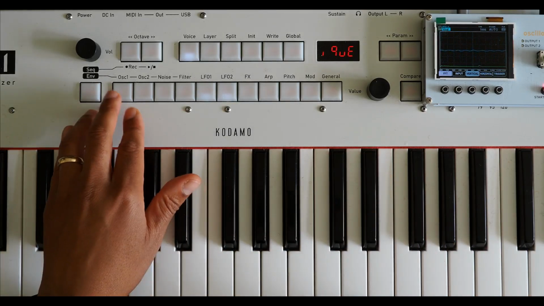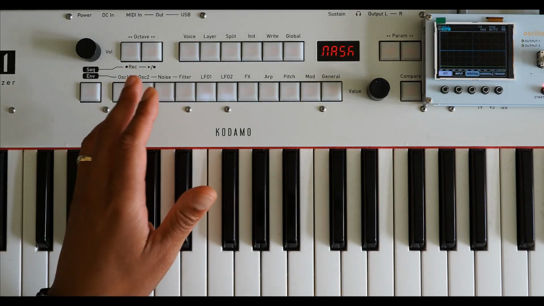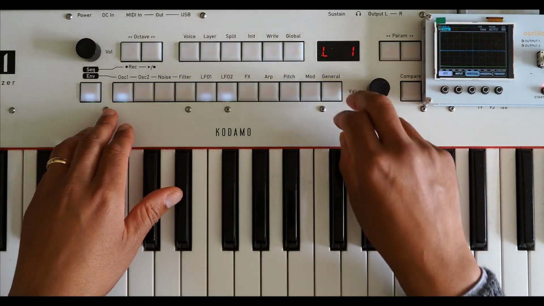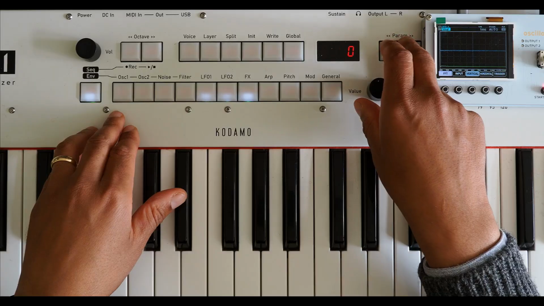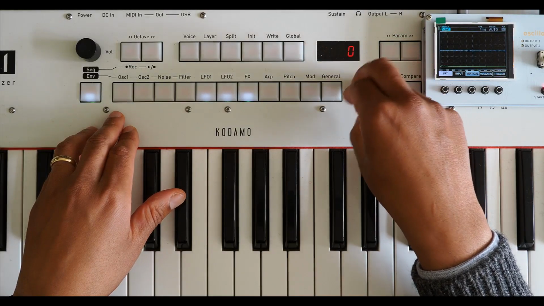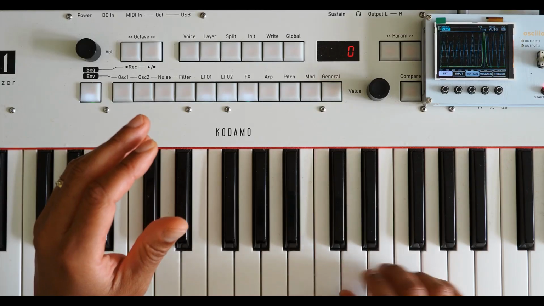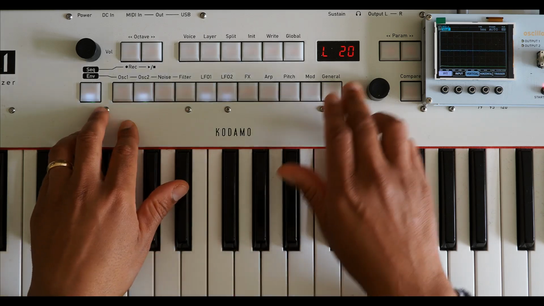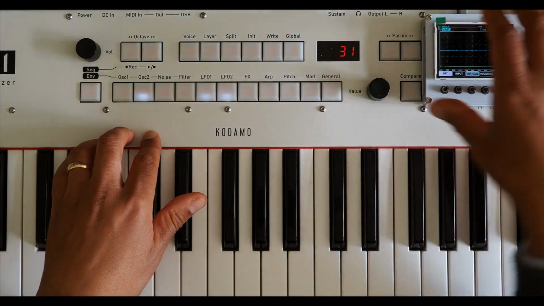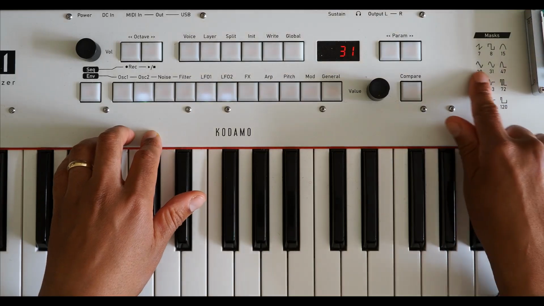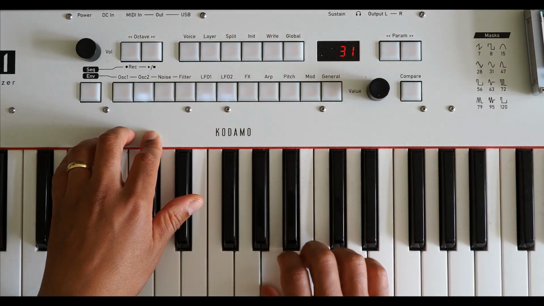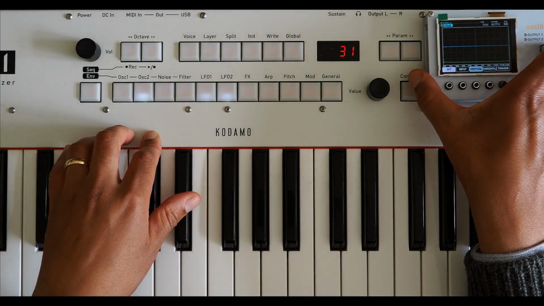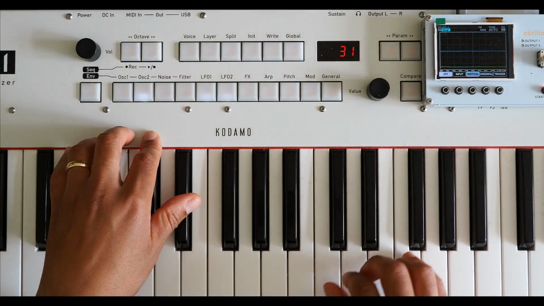Okay, so that's oscillator 1. Oscillator 2 is more straightforward, so I'm going to turn down oscillator 1 so we can just hear oscillator 2. I'll turn off the effects because, as mentioned, those are having an impact. So oscillator 2 is Bitmask 31, which we can see from the front panel is sine wave. And the envelope is giving it a kind of flute quality.